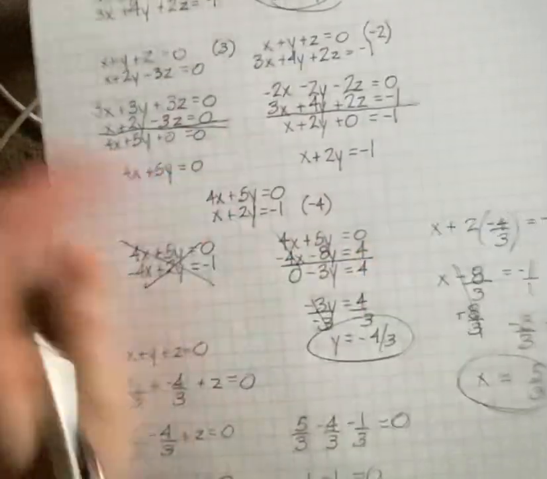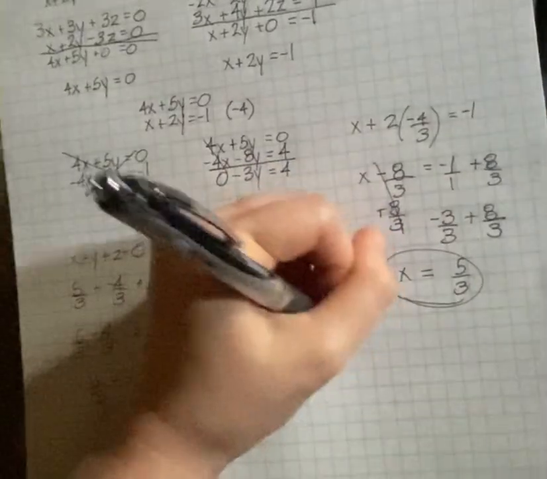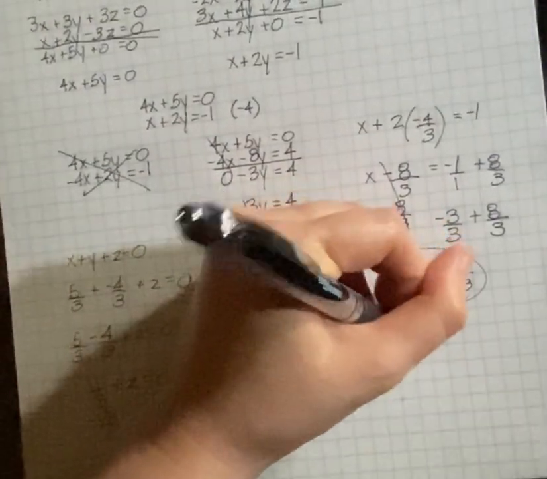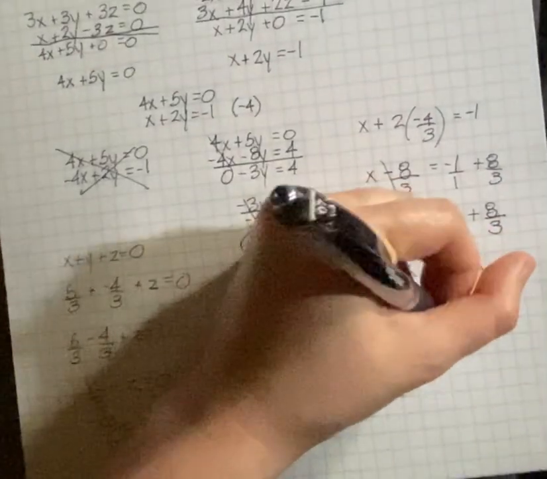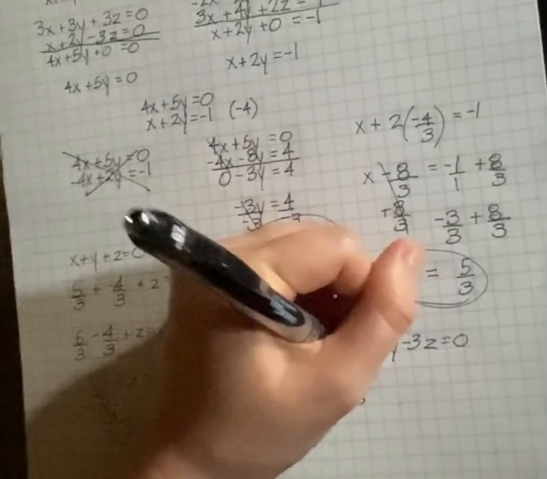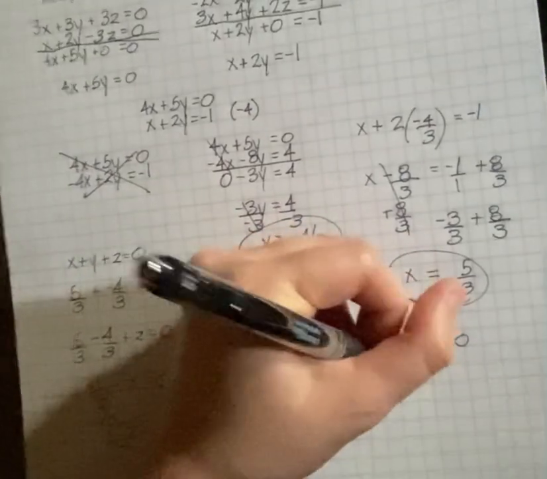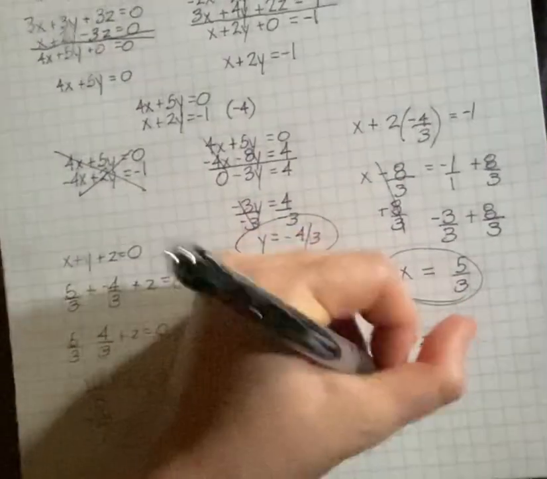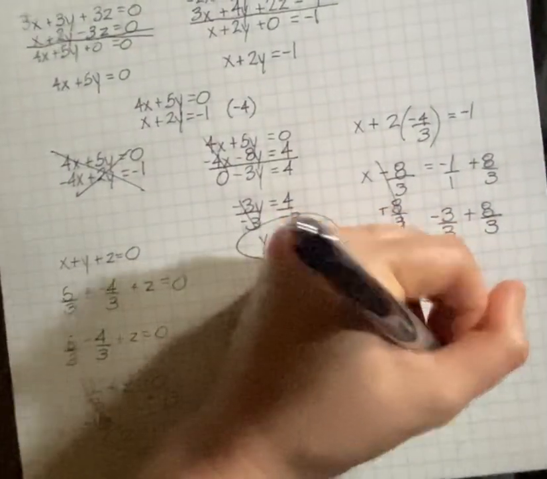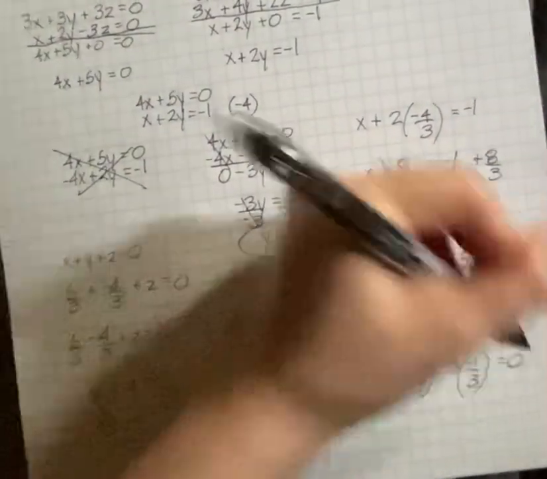Okay, that next equation is x plus 2y minus 3z equals 0. Our x is 5 over 3 plus 2 times negative 4 over 3 minus 3 times negative 1 over 3 equals 0.